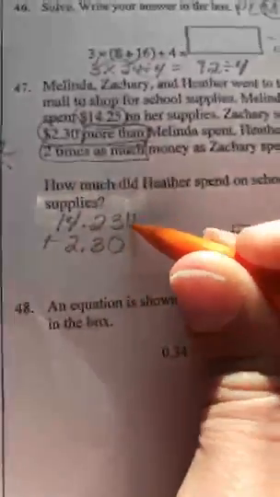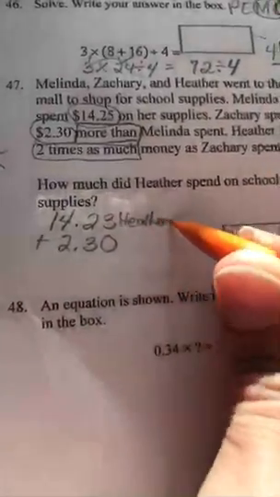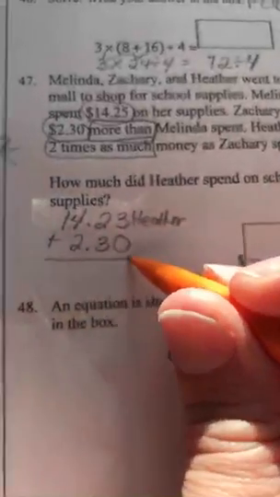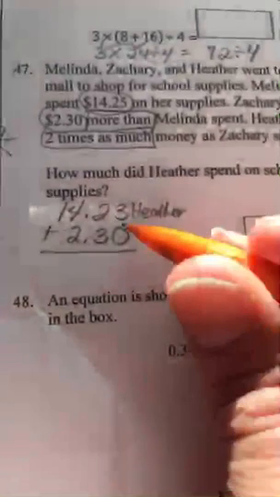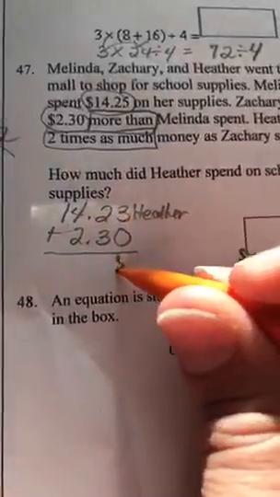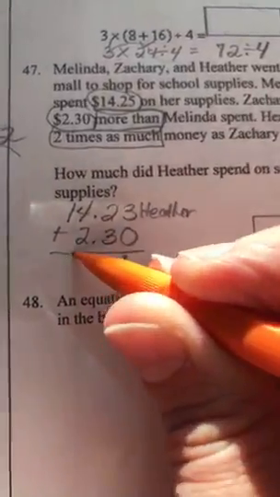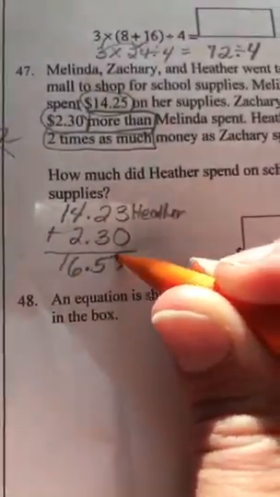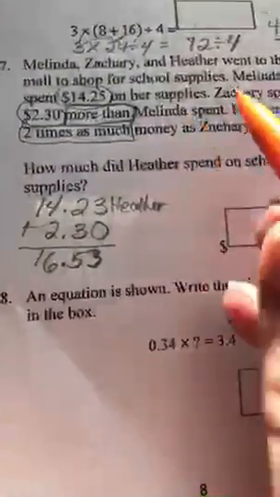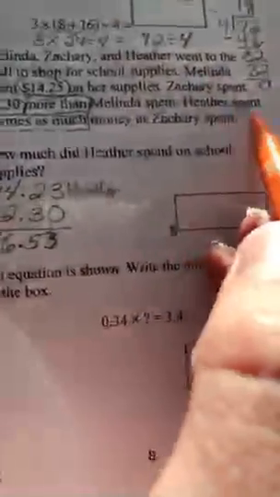So Melinda's amount plus $2.30 is going to tell us how much Zachary spent. So Zachary spent $16.53. And then it says that Heather spent 2 times as much as Zachary.